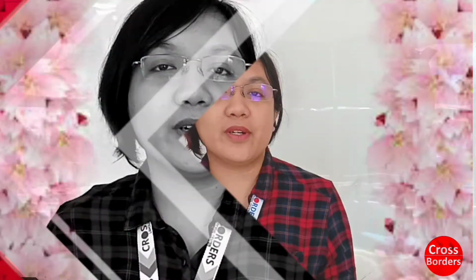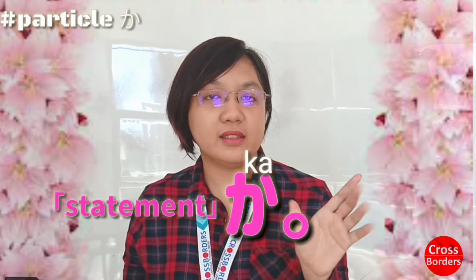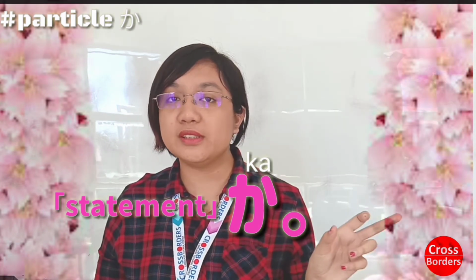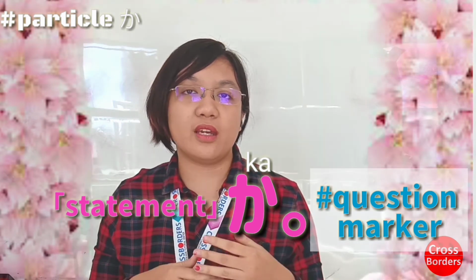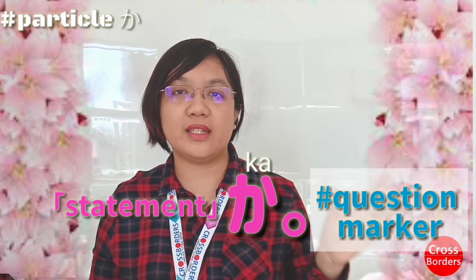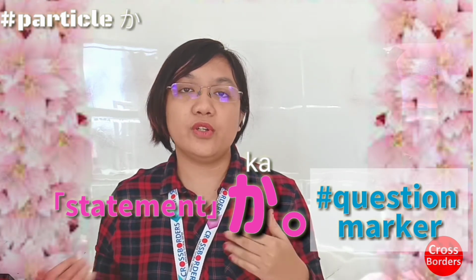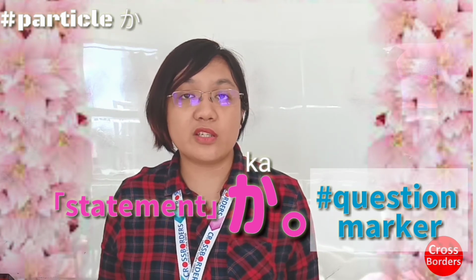Our next grammar structure is using a statement followed by the particle ka. Ka is a particle that conveys doubt, uncertainty, or is pretty much just a question. So when you're using the ka particle at the end of your statements or your sentences, your readers or your listeners will know that what you're trying to say is in fact a question.